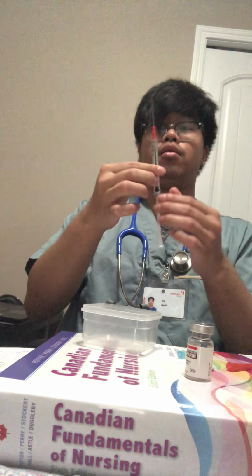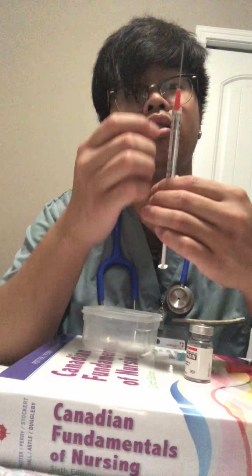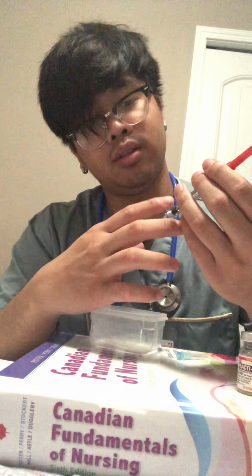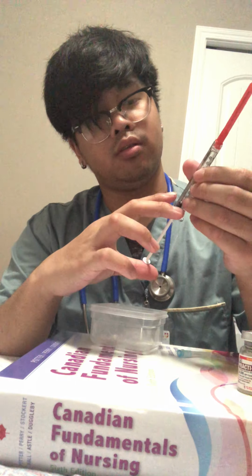I'm checking for any air bubbles, and if there are air bubbles, I have to flick it up. Then I'm going to draw up, and if there's excess fluid, I'll push it back to the 1 ml mark or put the rest in the sharps container.